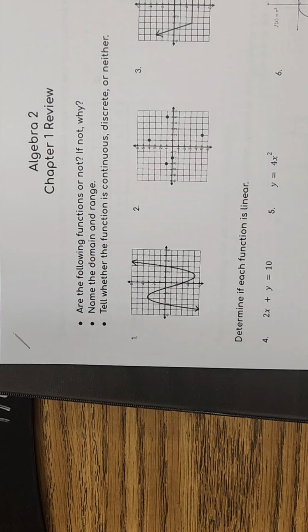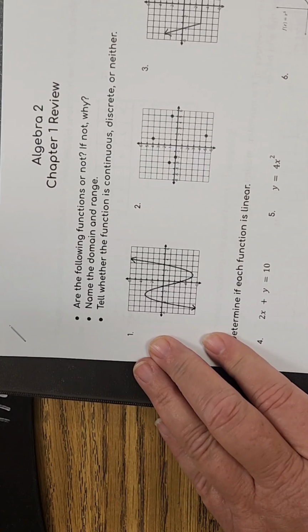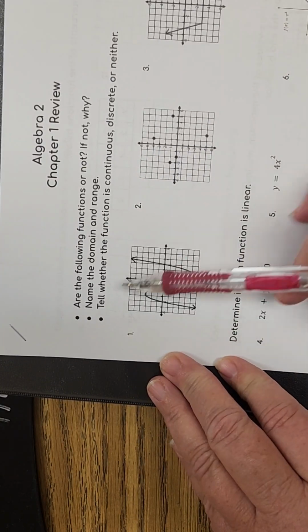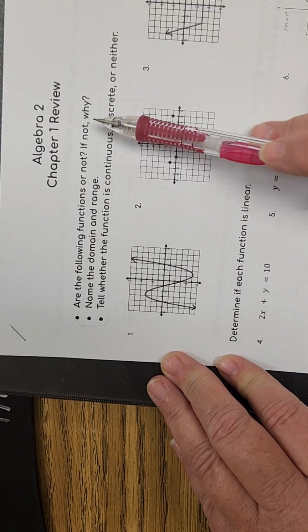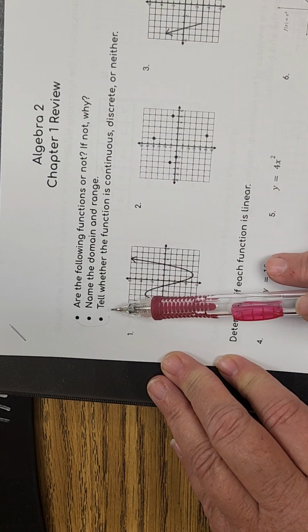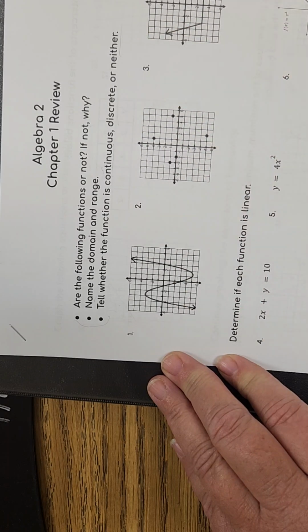All right, we are going to go over this review for Chapter 1, Algebra 2. This top three questions, there are three parts to it. They want us to tell whether it's a function or not, name the domain and range, and tell whether it's continuous, discrete, or neither. So each problem is going to have three answers.